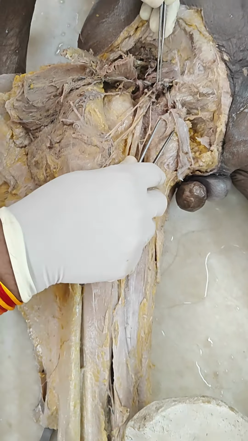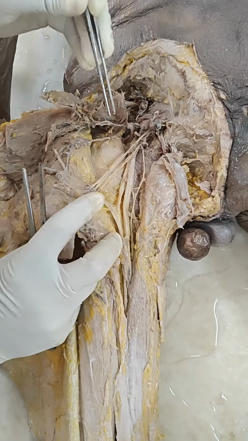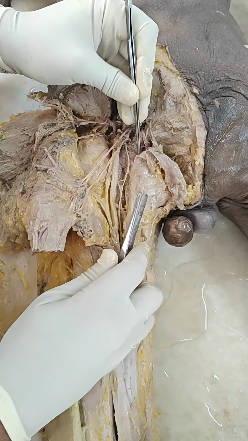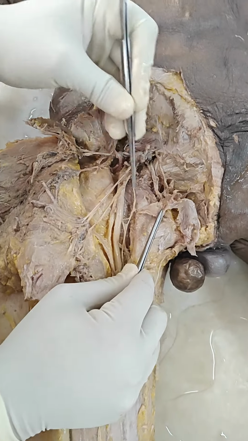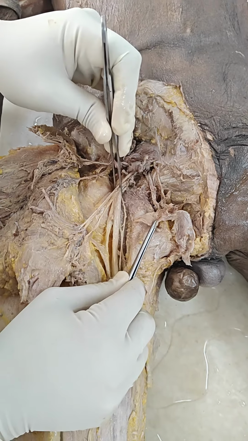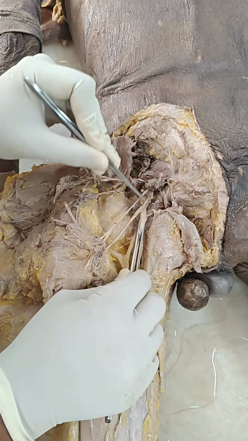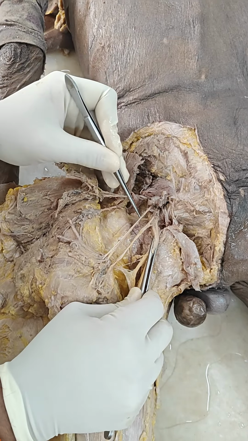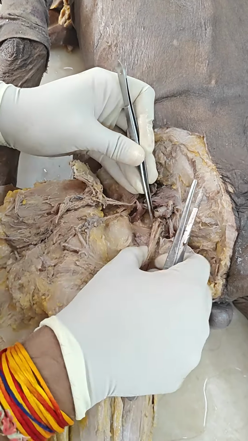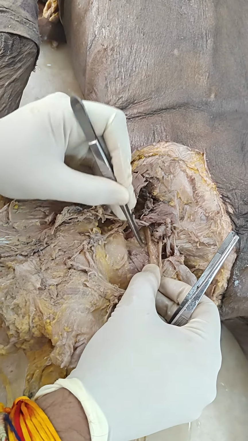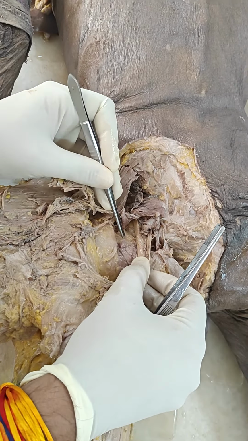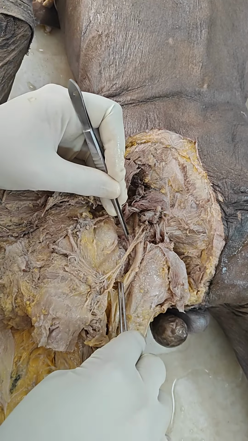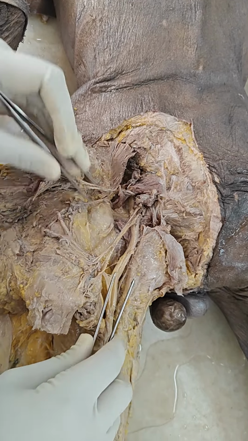Another structure inside the gluteal region, you always remember this is the greater trochanter, and this one is the ischial tuberosity. In between this ischial tuberosity and greater trochanter, below the sciatic nerve, the muscles are the lateral rotators of the thigh. Here you can see the most upper muscle is the superior gemelli. Along with it, there are obturator internus, inferior gemelli, and quadratus femoris muscles.